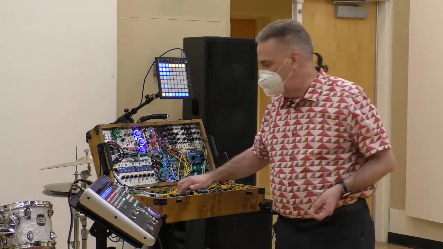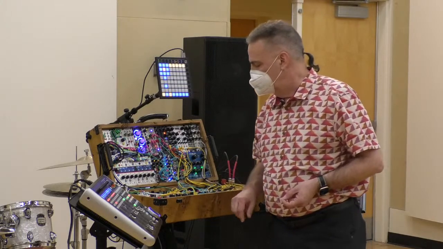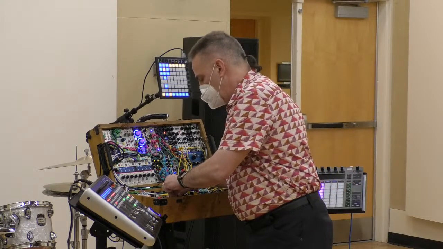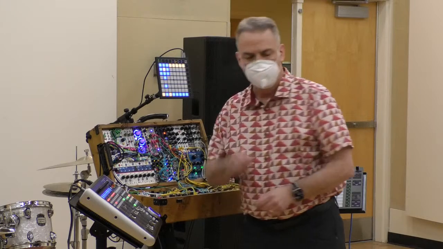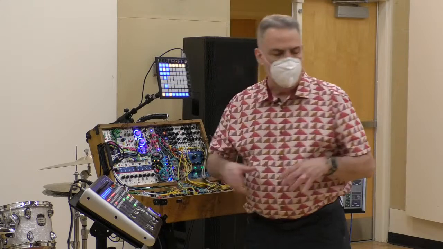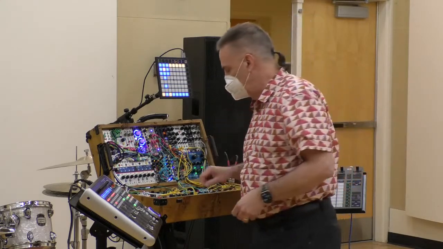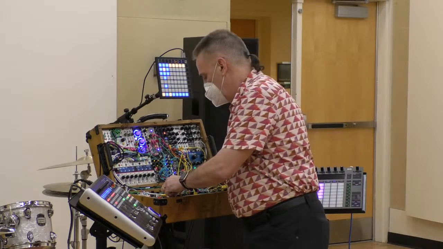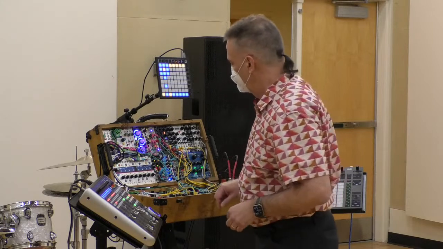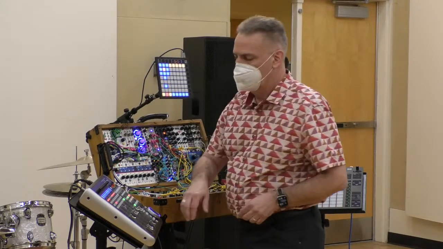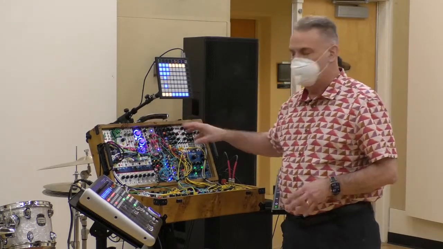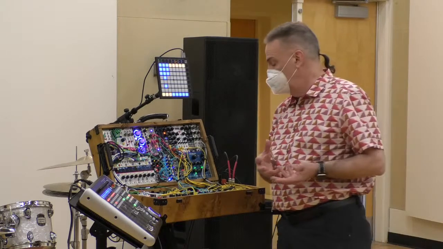And I can take it from plucked string to something a little more metallic, just little struck pieces, or harmonically vibrating strings like synthesizers. So I've kind of broken my system down into different types of sound generation, depending on what I want to use for a particular piece.